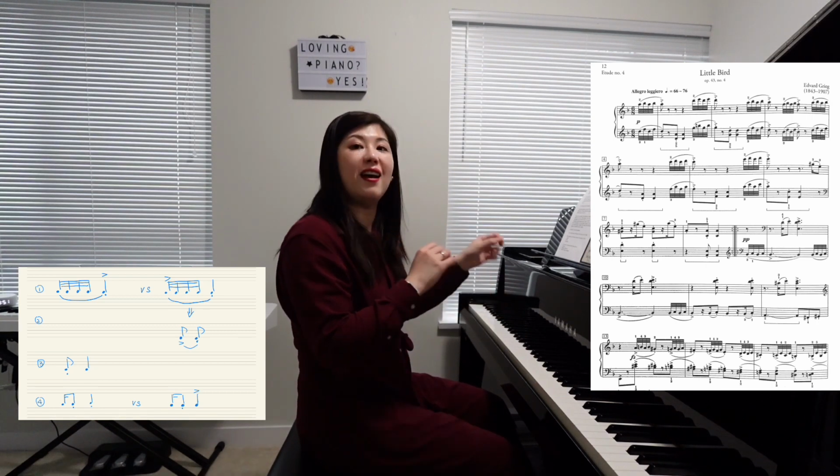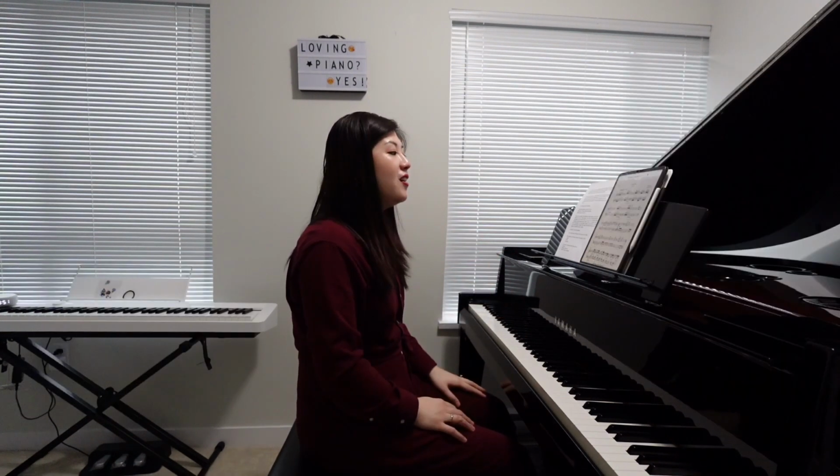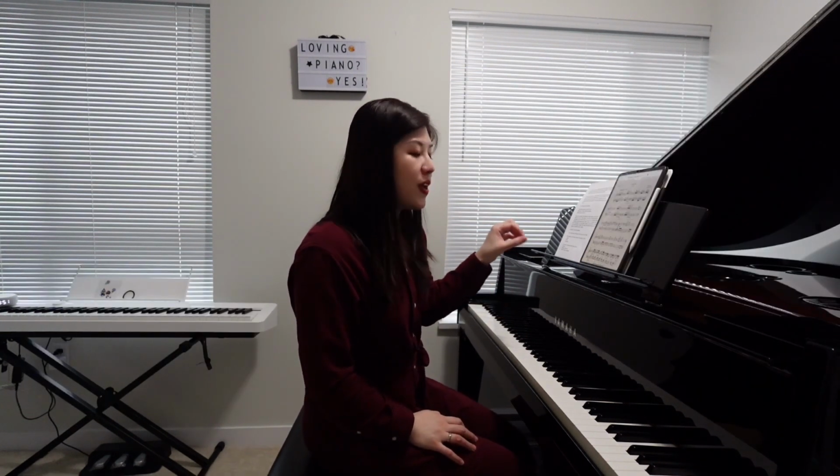It's different from the previous one, right? From this piece, we can see all the different types of notation: short slur, legato, accent. All of them relate to one main idea, that is the direction of the touch.